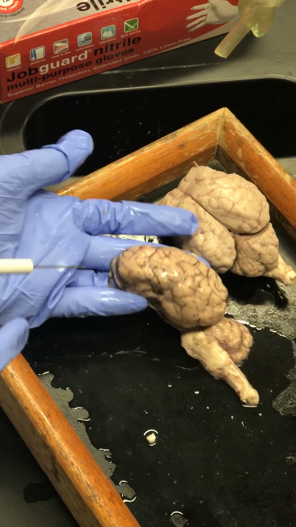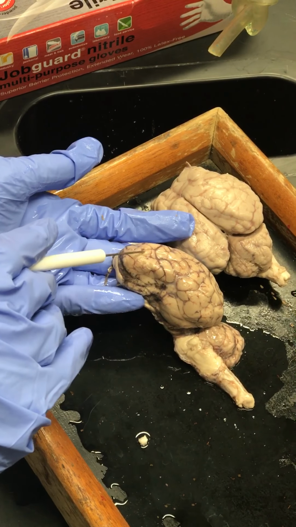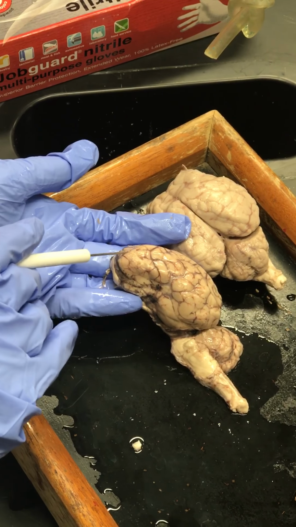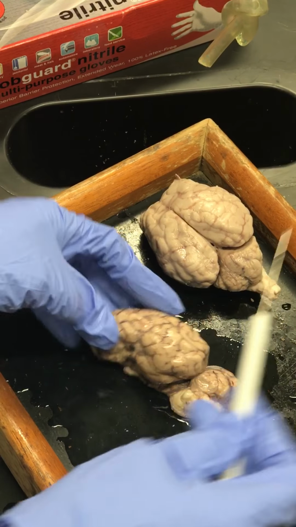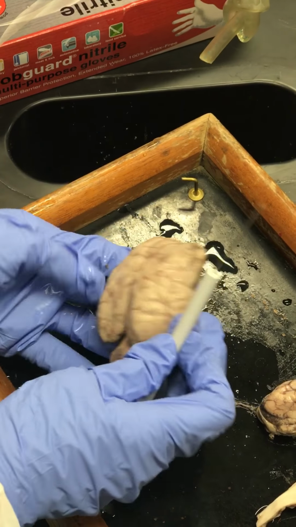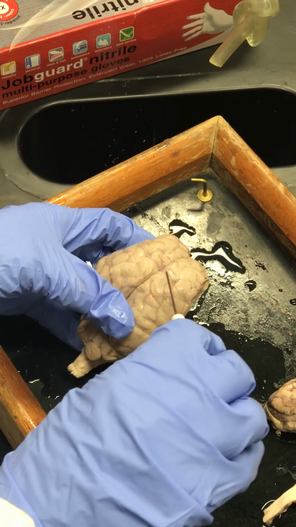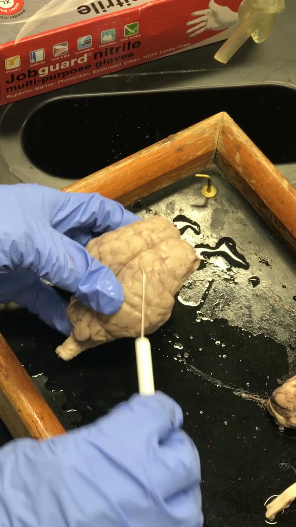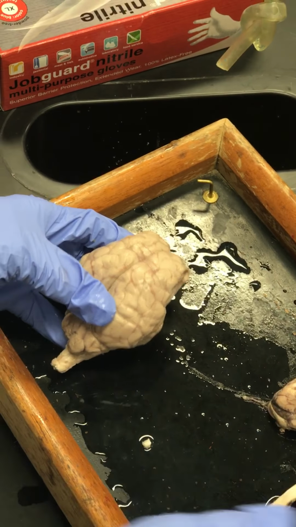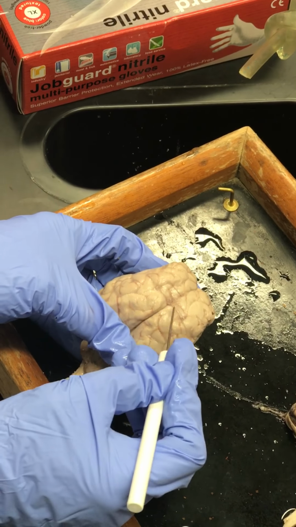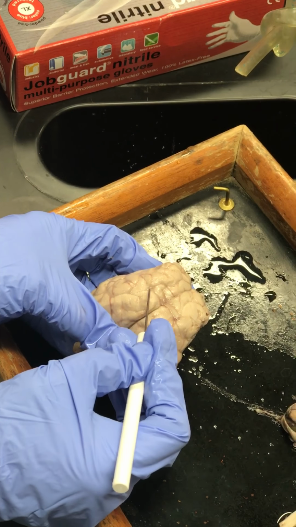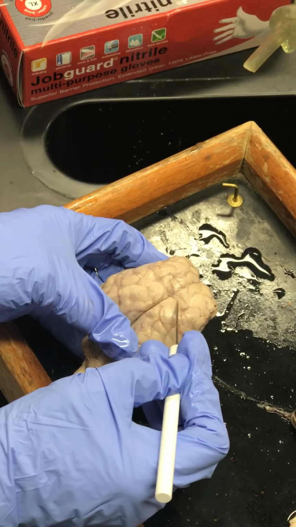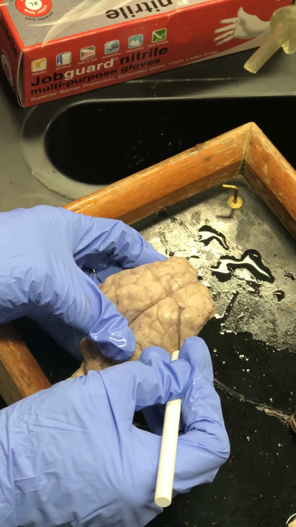Okay, this area down here is prefrontal, but let me see. Okay, you see this line in here? And this brain is a little better than many others. This line and this line, it continues. It's a sulcus. It's central sulcus.